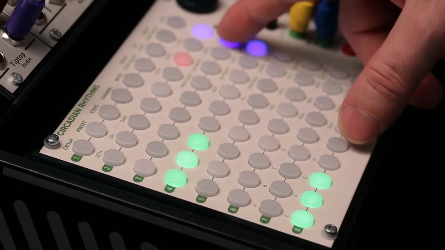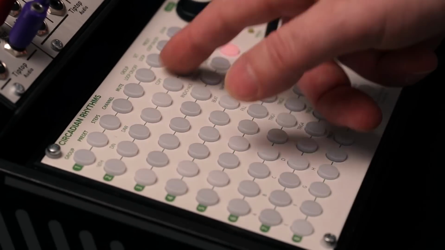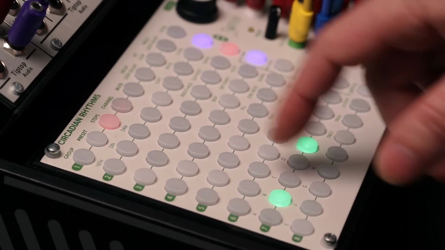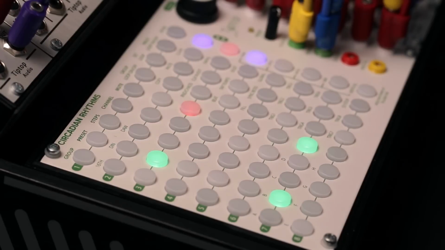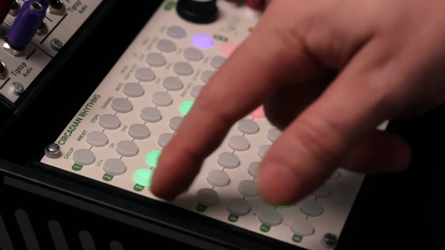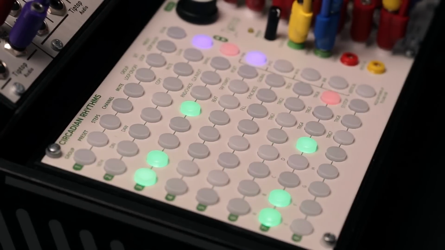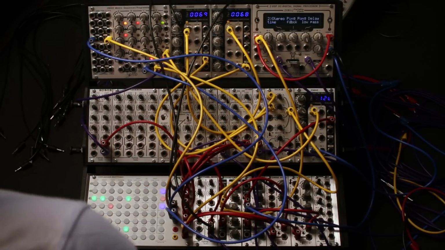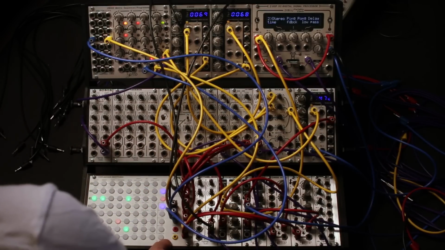Okay, now let's add some bass lines. Let's do something like this. Okay, and this is basically how you start building tracks. You're adding notes, adding sounds, layering down.